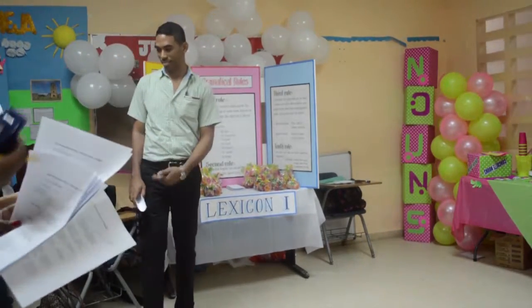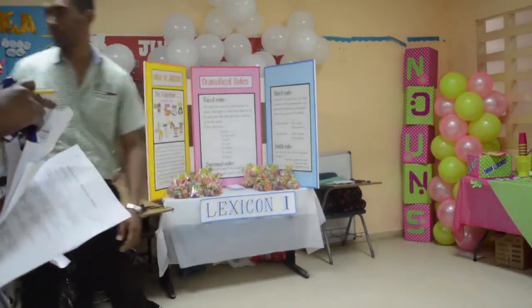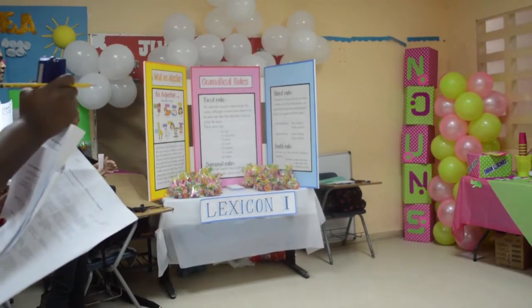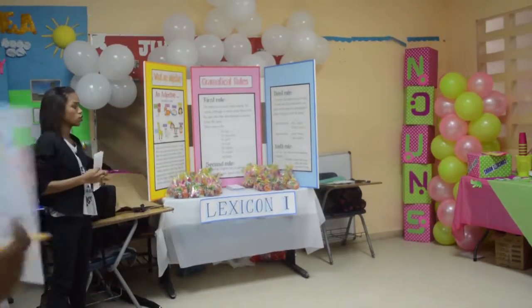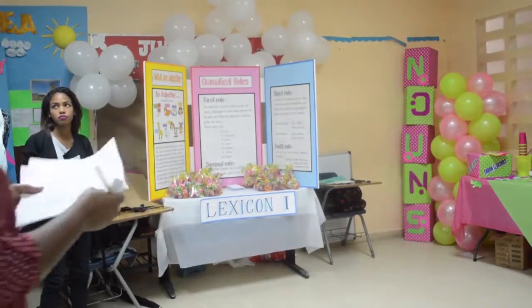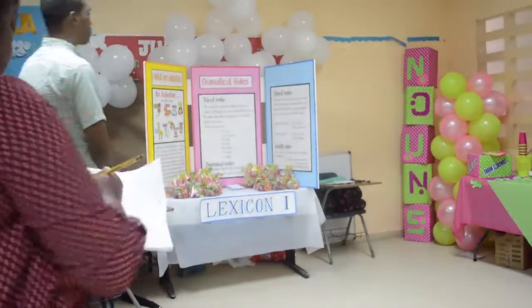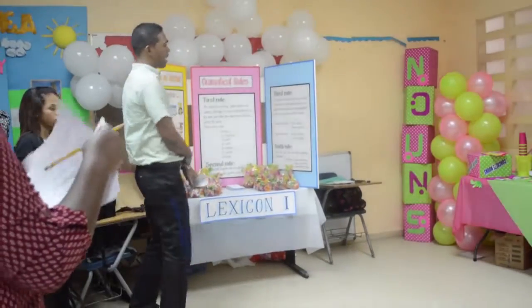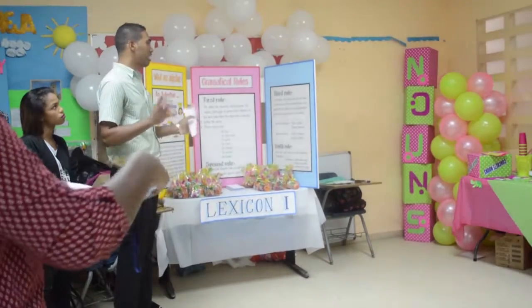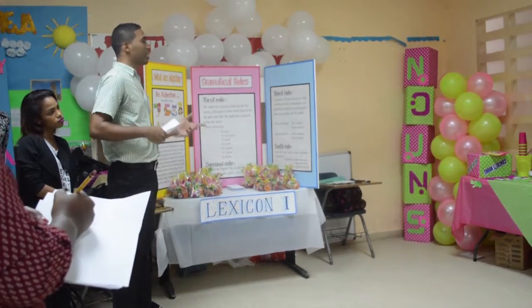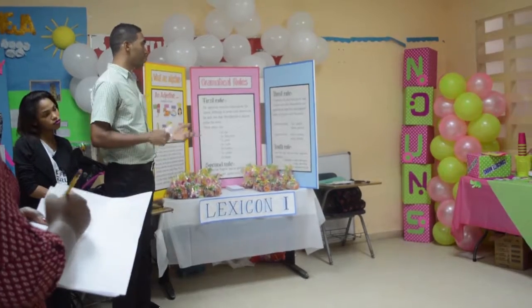The second rule: the adjective has no gender. For example, tasty, good, cool, and tall. Here we have a clear example of in which cases we can use the adjective.